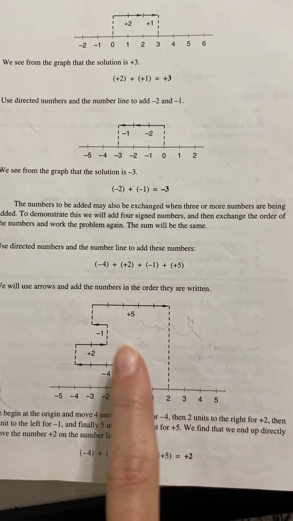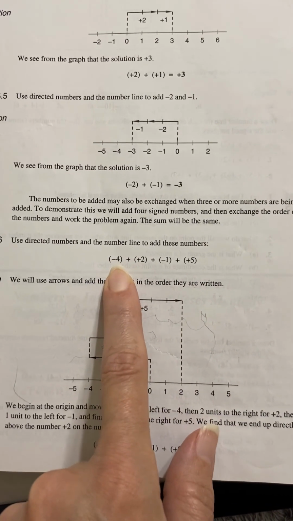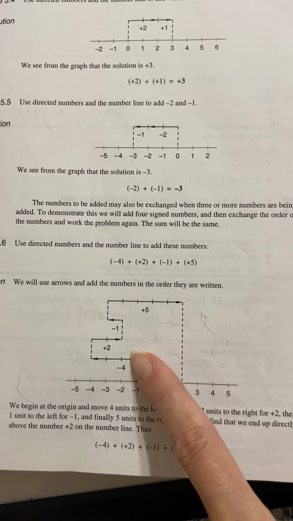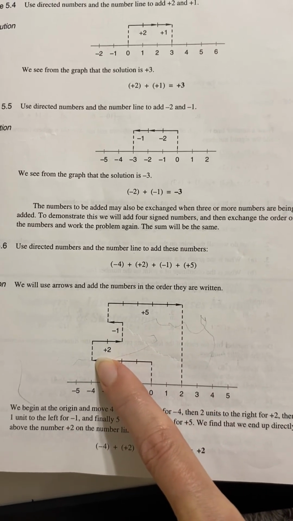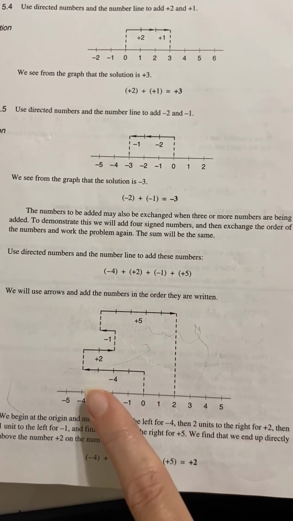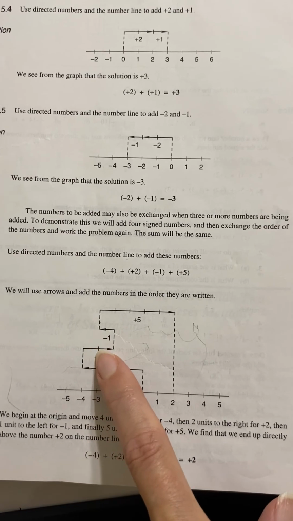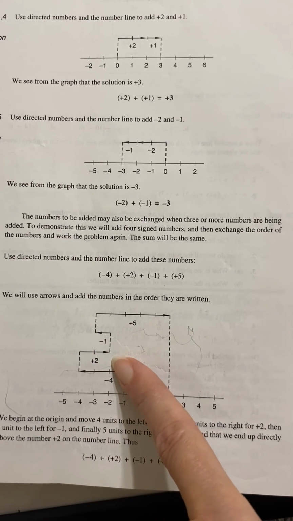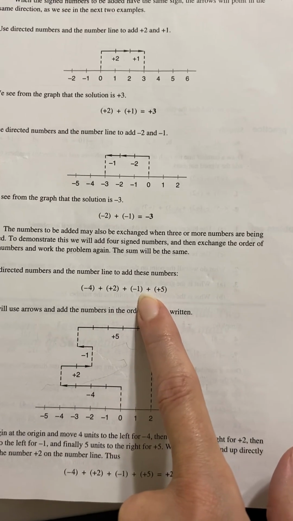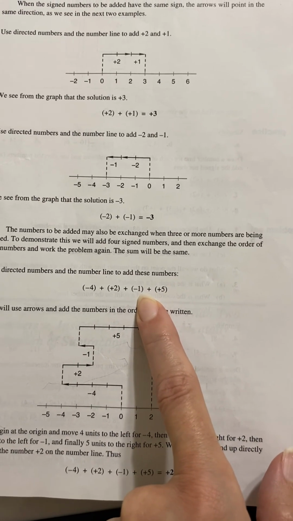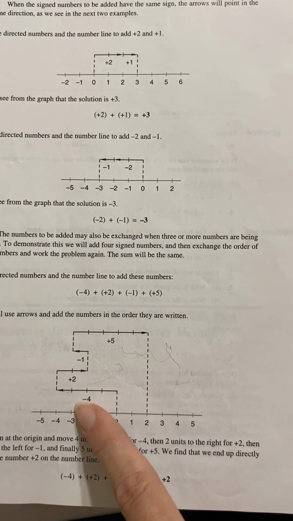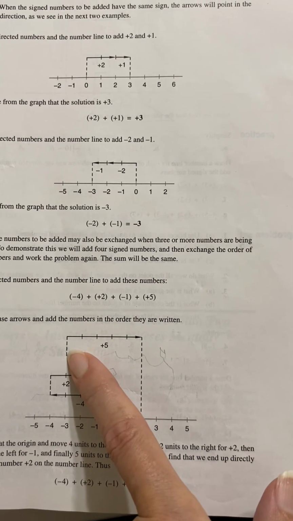Okay, and so they start with negative 4. So again, they're going to start at 0 and they're going to go backwards 4. 1, 2, 3, 4, so that they're at negative 4. And the next thing that you see here is the positive 2. So they're going to go from this negative 4 and they're going to go forward 2. So now they're at negative 2. But now they're asking, okay, well, now we have to go backwards 1 more from where we are. And suddenly we're at negative 3 so far in our equation.